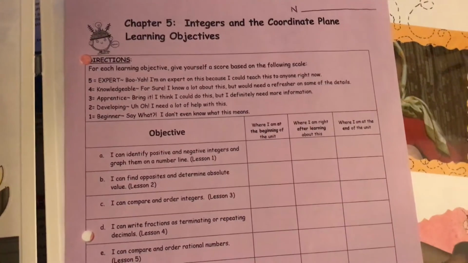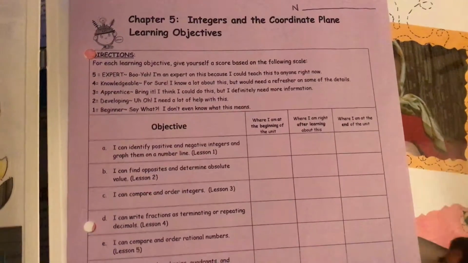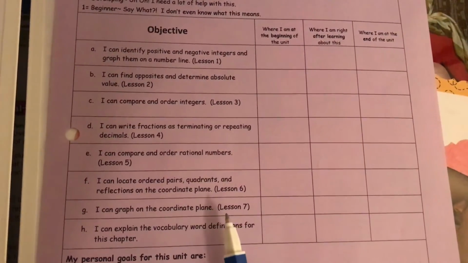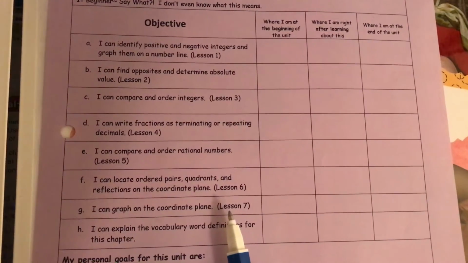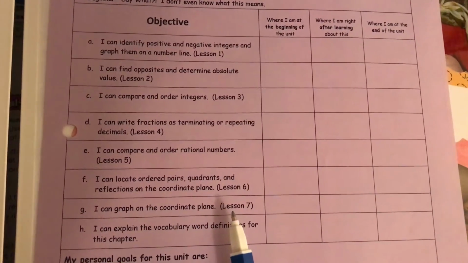I can't believe we made it to the final lesson of chapter 5. So we're going to graph on the coordinate plane. Last time we were just looking at coordinates and reflections. Now we're actually going to do the graphing.